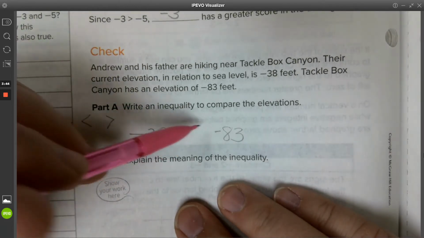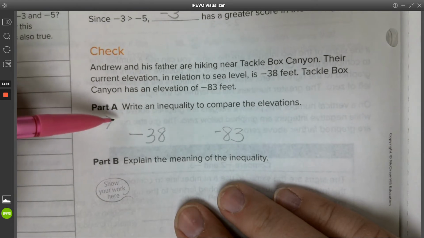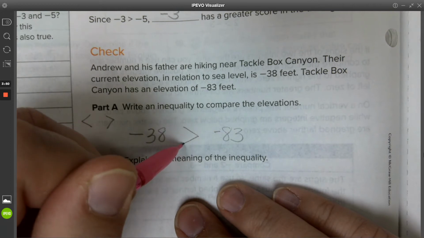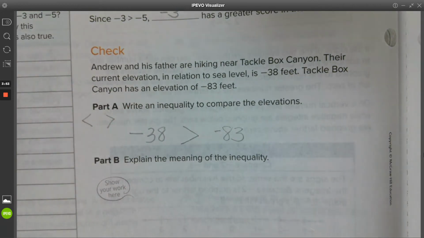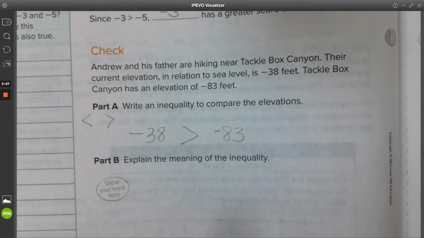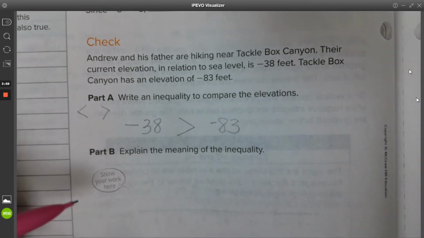So when we look at these two values, which one would be further to the right on a number line? The further one to the right on a number line would actually be -38. And so this is the symbol that we would use. This is how we would write that inequality.